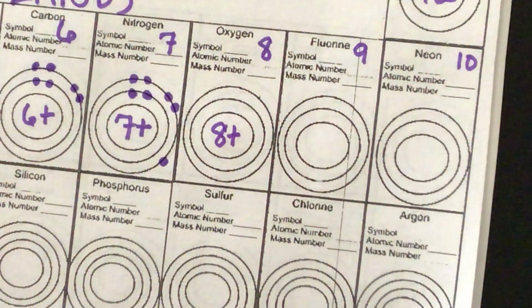And we will be walking around checking. If you have any questions, what are you going to do?